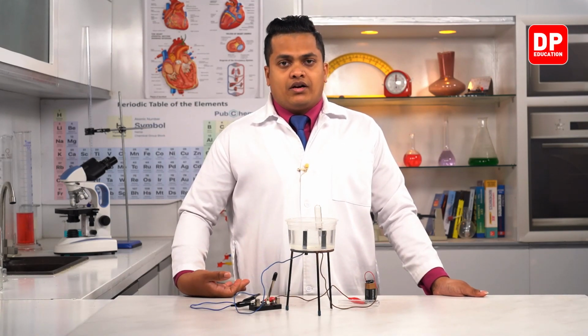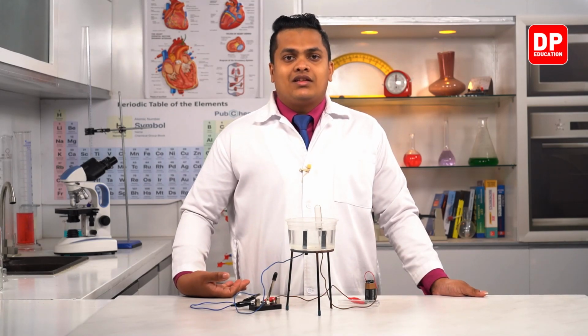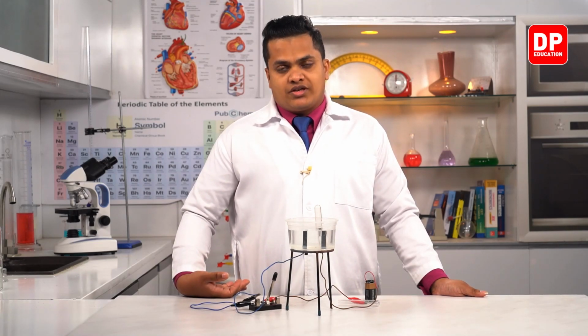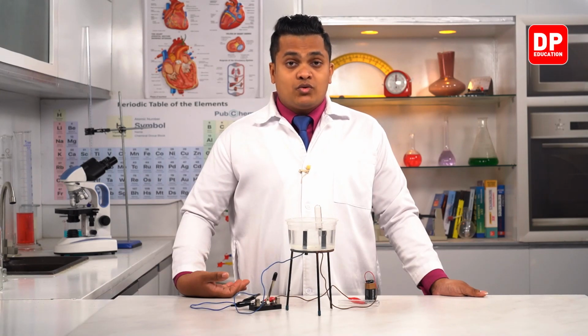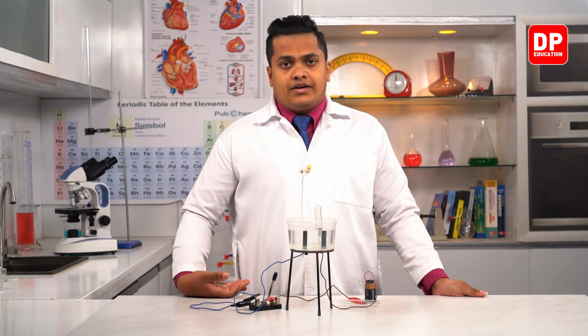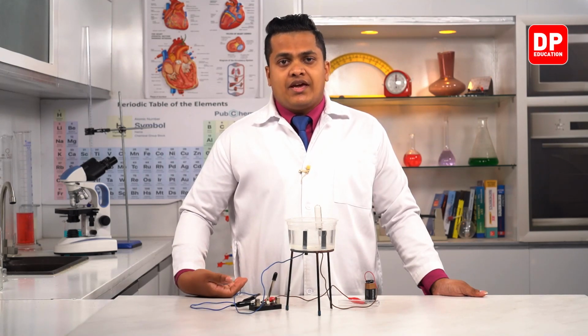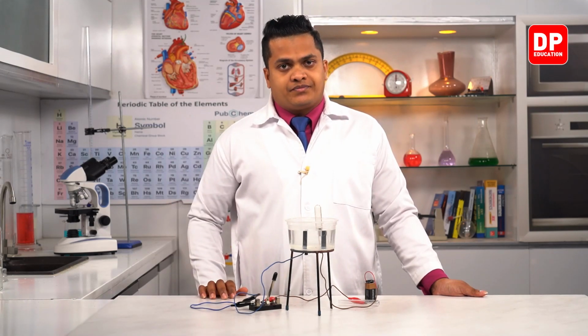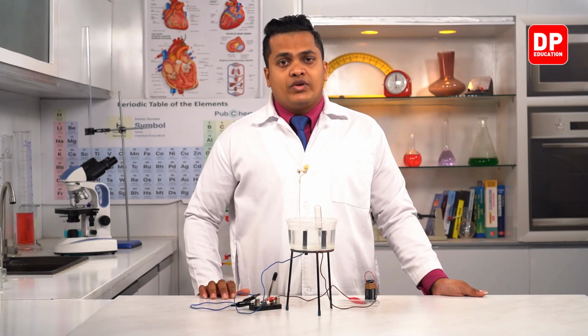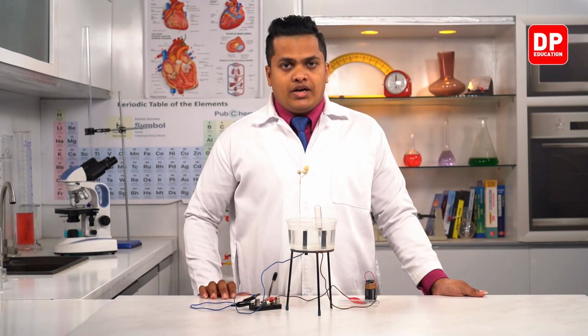However, my dear children, the gas which is getting collected here is oxygen gas. Hydrogen is quite simple to collect, because hydrogen is a very lightweight gas. Unlike oxygen, it's not going to escape from the container, as it is always going upward, as it has very light weight.